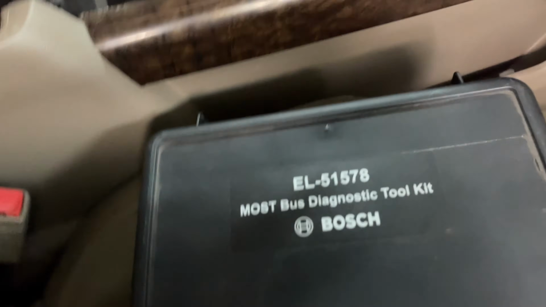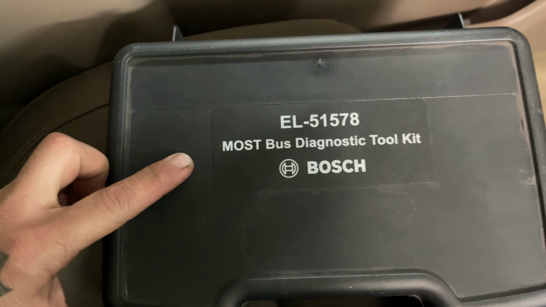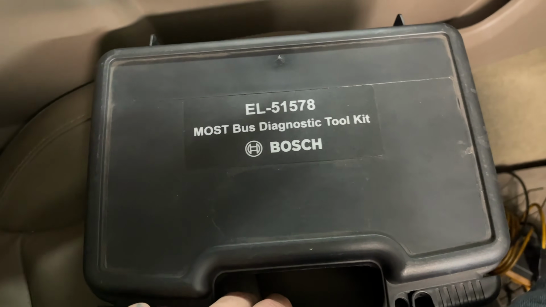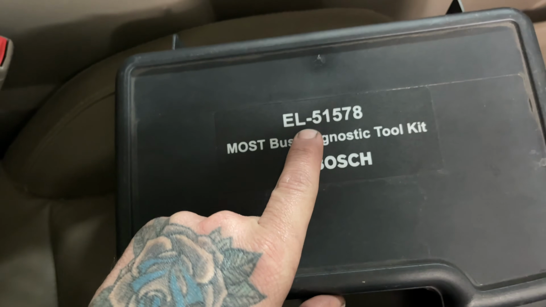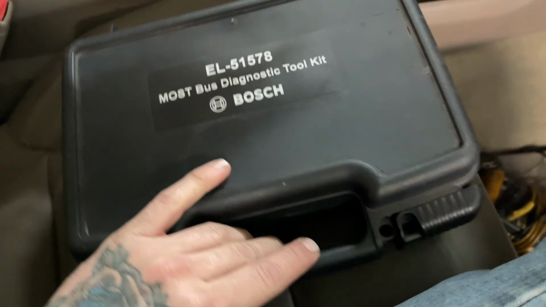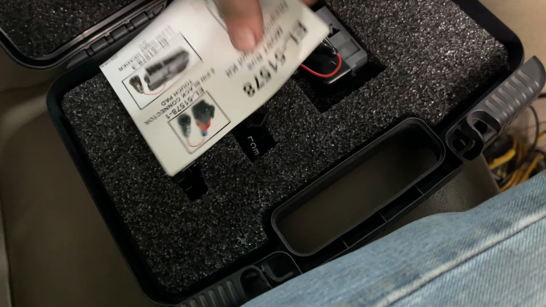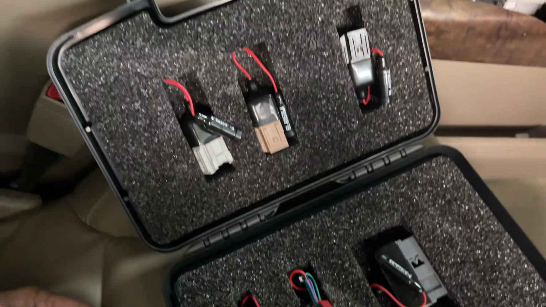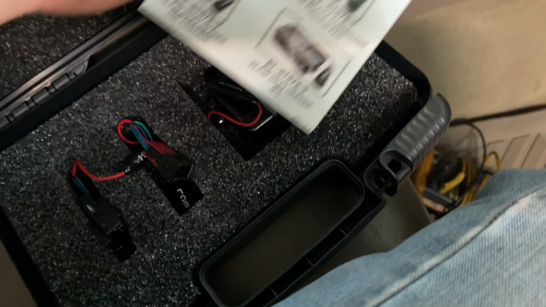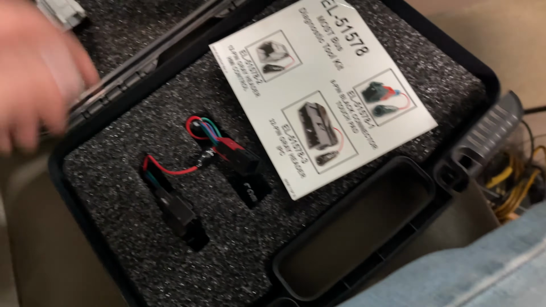What I do have that will let me ohm check the circuit and verify it is a little special tool. Most people probably don't have access to it. It is the Bosch MOST Bus Diagnostic Toolkit. You can order this from GM off their special tool website. What it is basically is little plugs to bypass things.